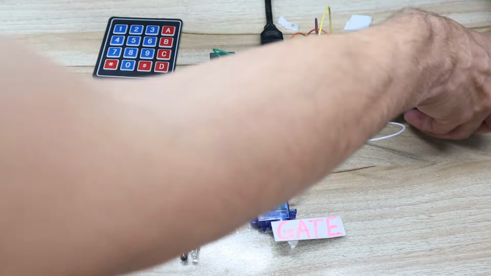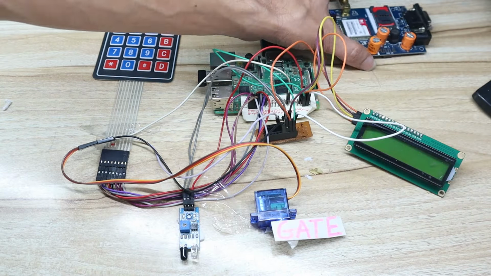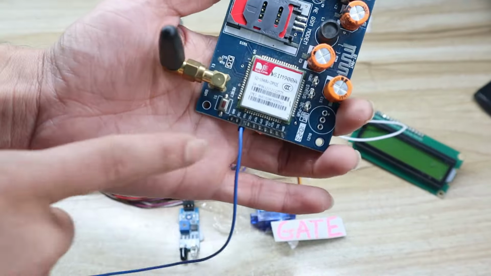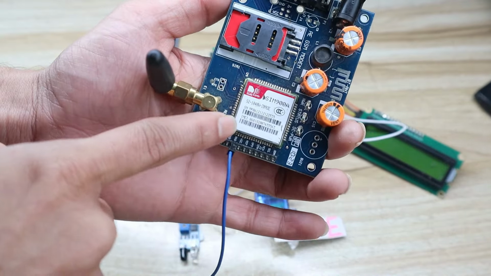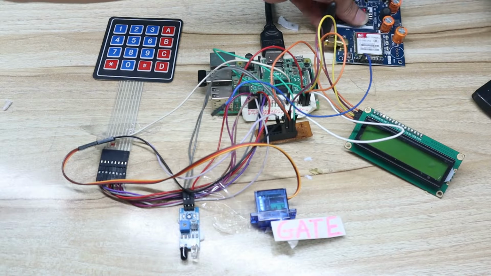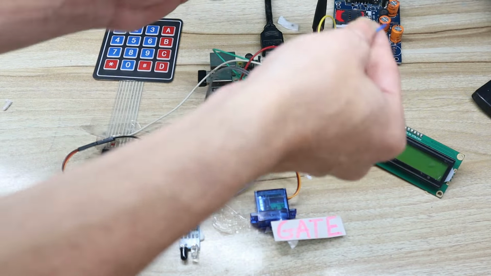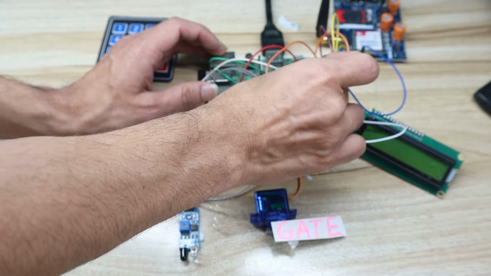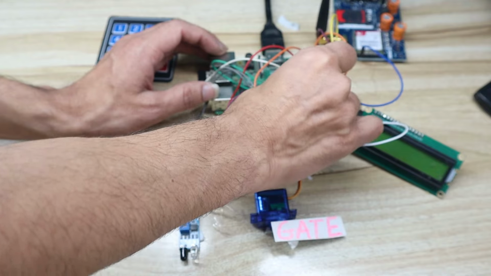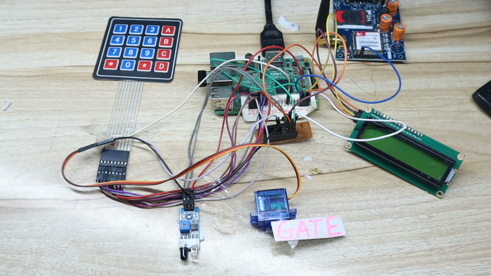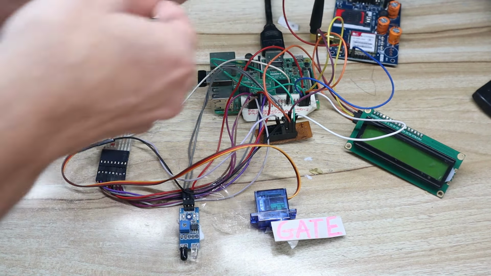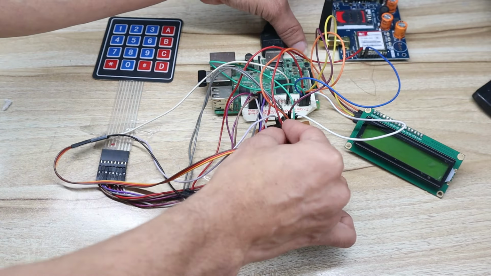Now the next connection is the GSM modem, that is the last one. The GSM modem is a very simple connection. You can see here we just have to use the ground pin and RxD pin. First connect the RxD pin of the GSM modem to pin number 8 of the Raspberry Pi. And then the ground pin of the GSM modem should be connected to common ground. So the ground pin is connected to common ground.